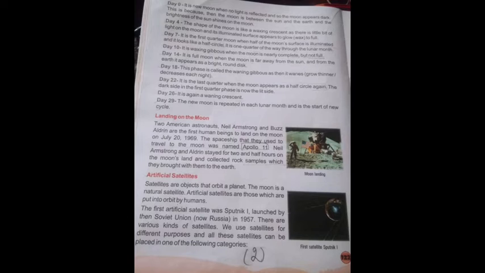The first artificial satellite was Sputnik 1. This is the important line. A question comes from this: what is the name of the first artificial satellite? Your answer is Sputnik 1, launched by the then Soviet Union, now Russia, in 1957.